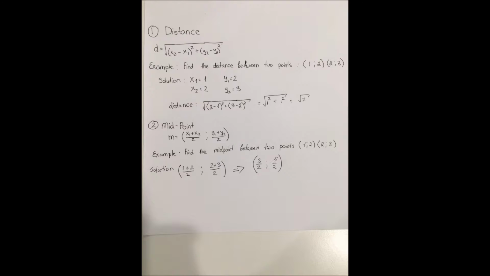Let's look at the example. The example says find the distance between 2 points, and our x1 is 1, x2 is 2, y1 is 2, y2 is 3. So we just substitute our x1 and x2, y1 and y2 into our formula and we get our answer. For this example, the distance between those points is the square root of 2. Let's move on to the midpoint.